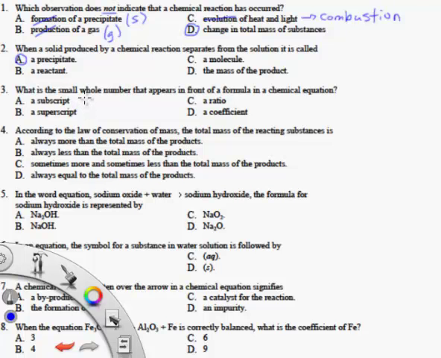What's the small whole number that appears in front of a formula in a chemical equation? A subscript? No. A subscript is written here. The 2 is a subscript for water, H2O. Superscript? No. Example, sulfate, SO4 with a -2 charge. This superscript, -2, indicates the charge of your sulfate.